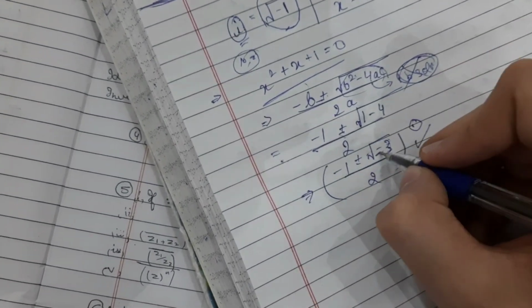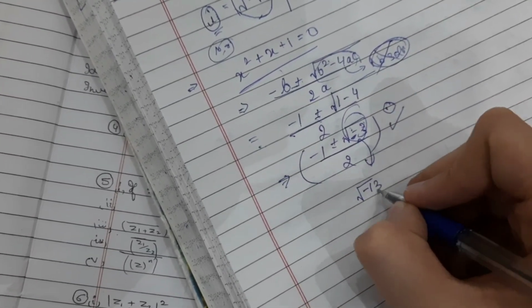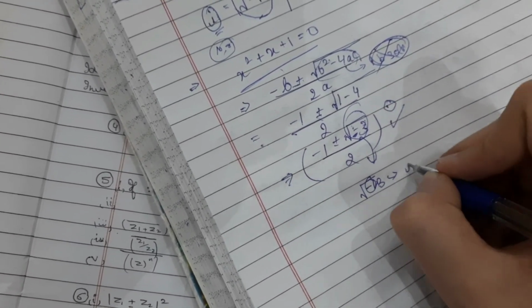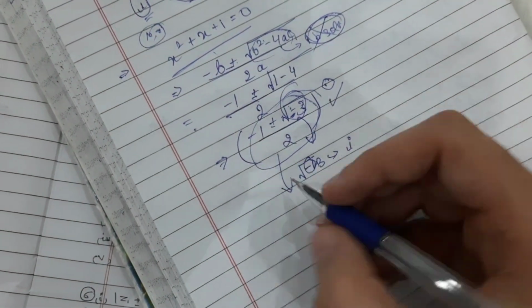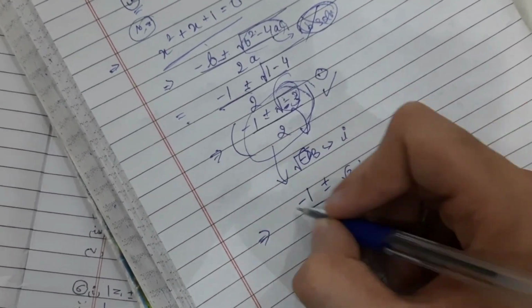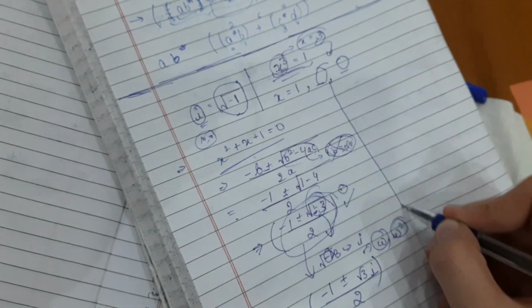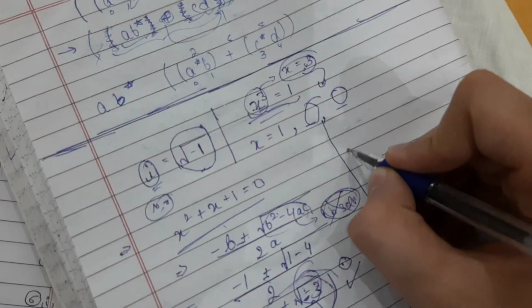And what is an imaginary solution? To solve this problem, we can write this as minus 1 root into 3, and this we can write as iota. So this whole term becomes minus 1 plus minus root 3 iota by 2. This will eventually mean omega and omega square. But now that you know the basics, we'll move on to the first point.